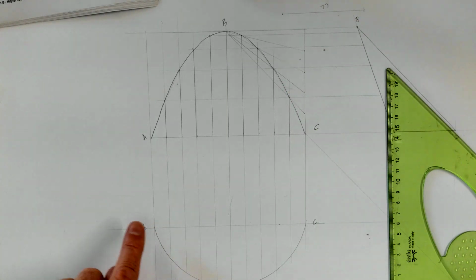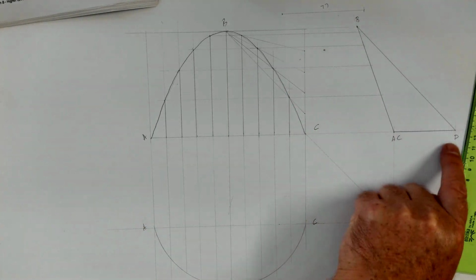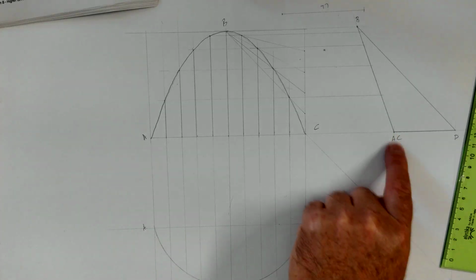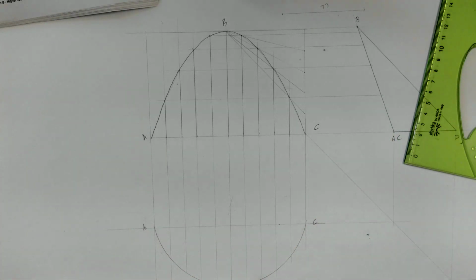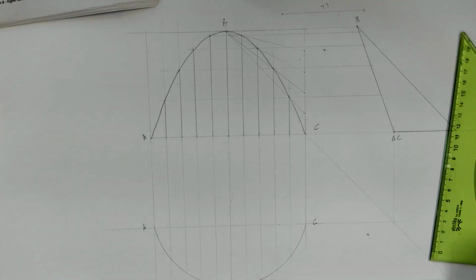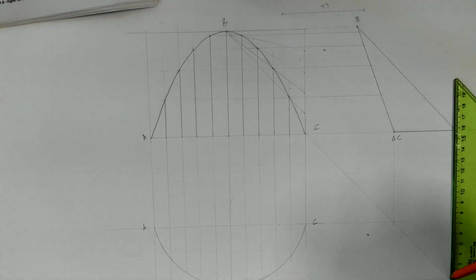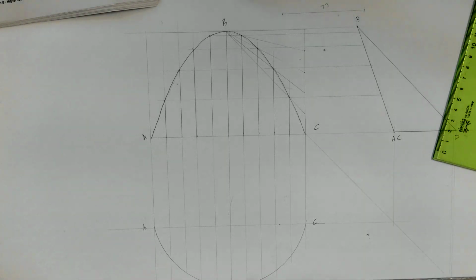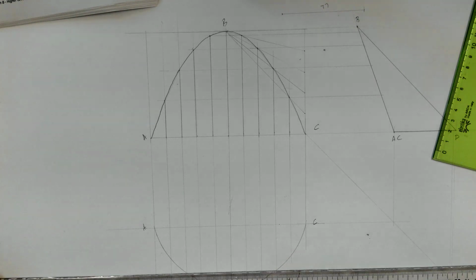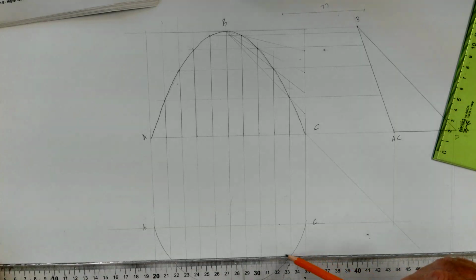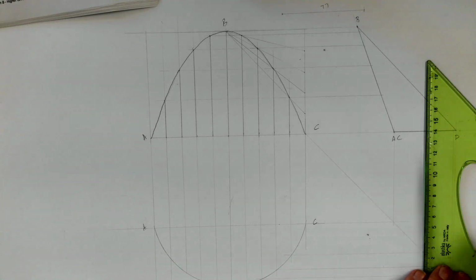Now that ADC is on the ground, or ACD or whatever, that's on the ground. So I'm going to bring these over now and find those elements on the ground. So the first one is quite close there. And second one, third, fourth.